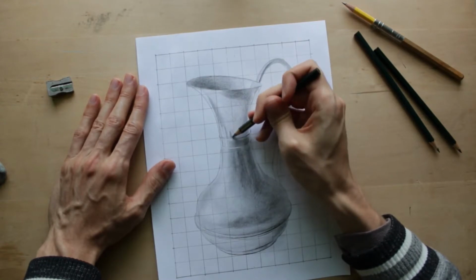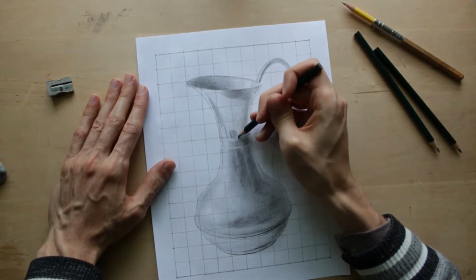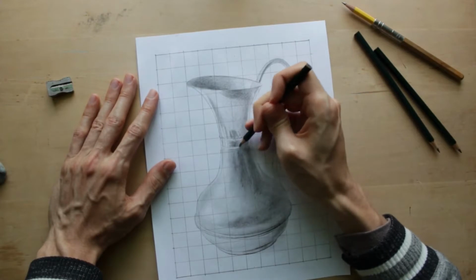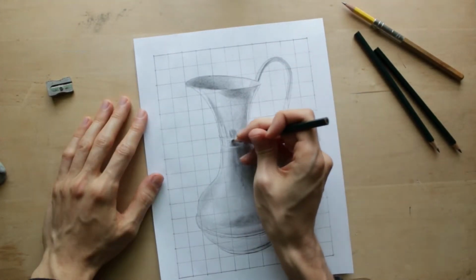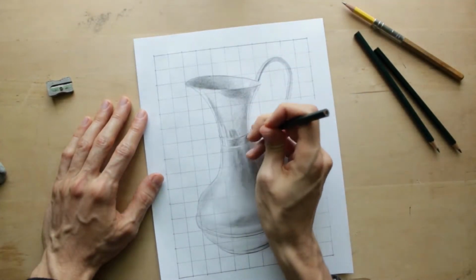How about we speed things up a bit? This has taken a while to draw, as you can tell, even if it's sped up. So let's speed it up even more.